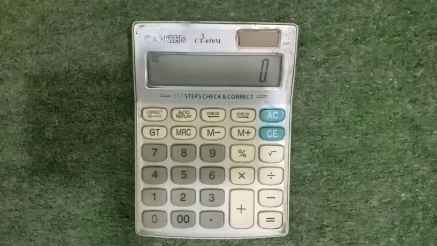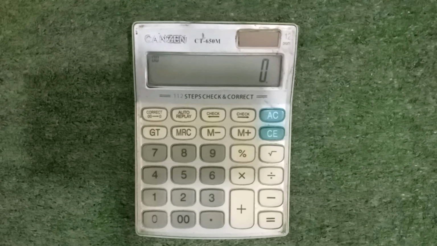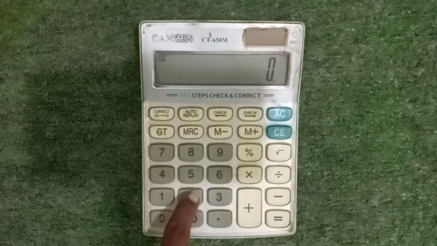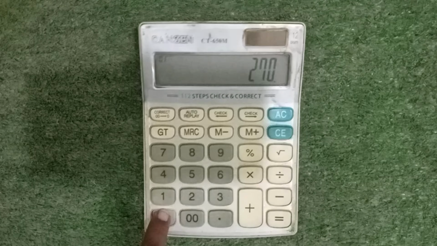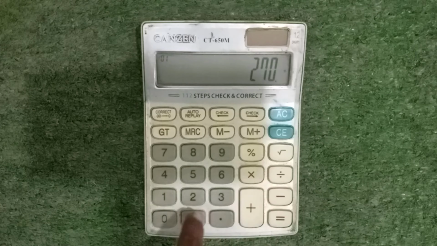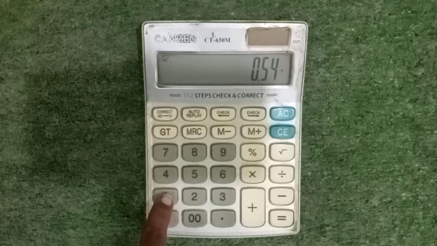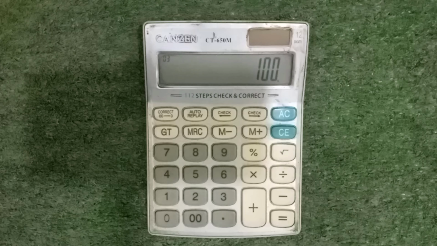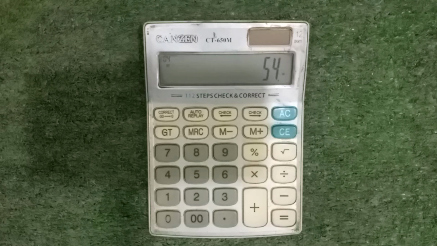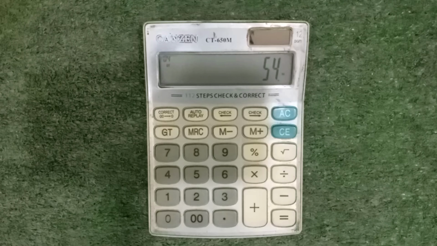Method 3. Divide and then multiply by 100. This method is a bit longer but very common. Type 270, press divide, and enter 500. Then press multiply, and type 100. Press the equal button. And once again, the result is 54%. In this method, percentage equals obtained marks divided by total marks times 100.